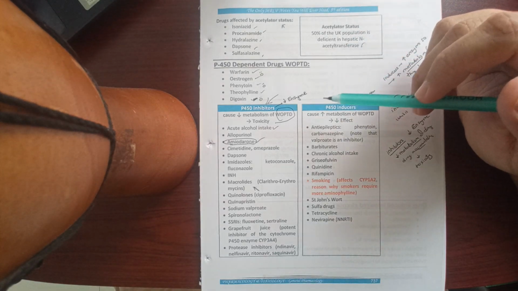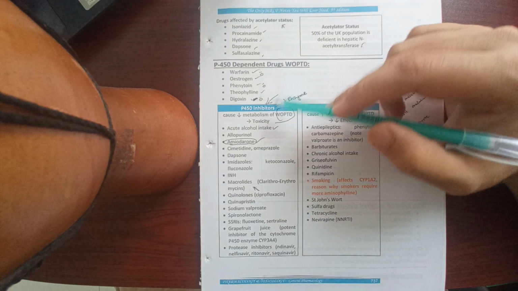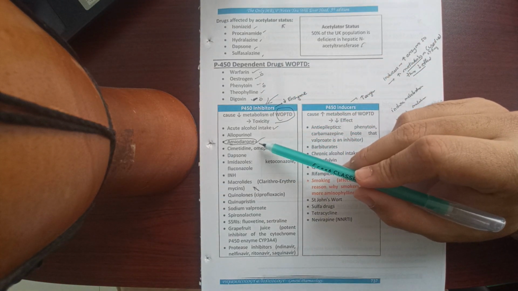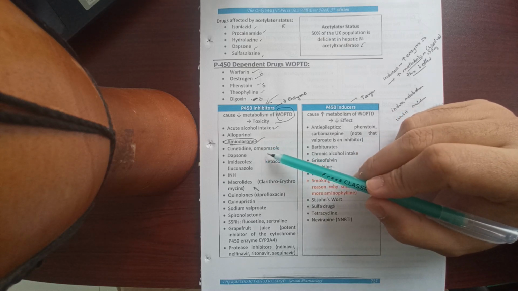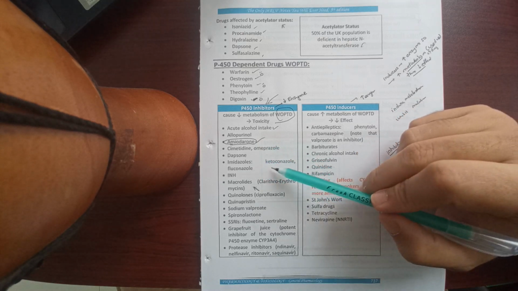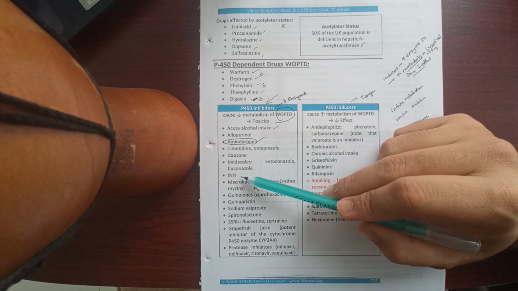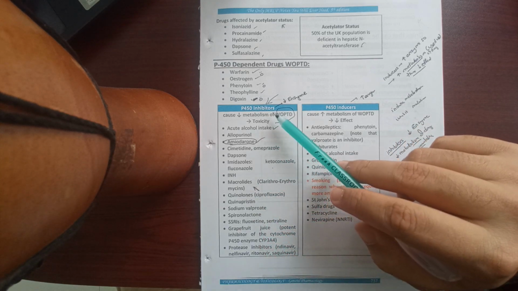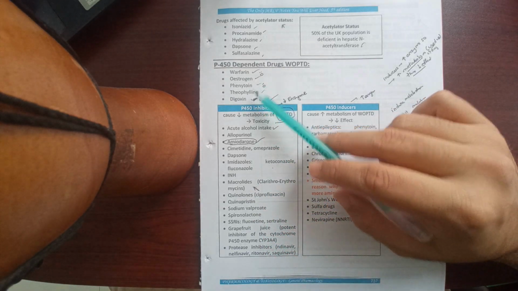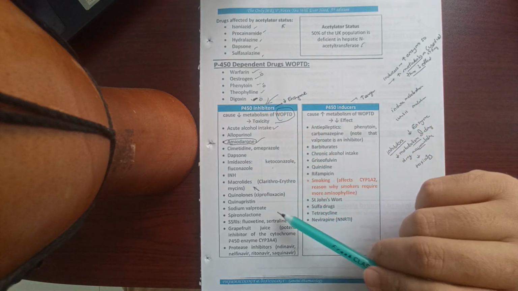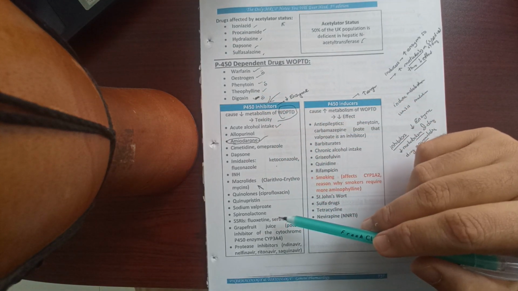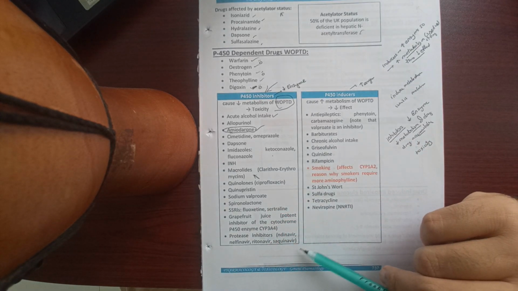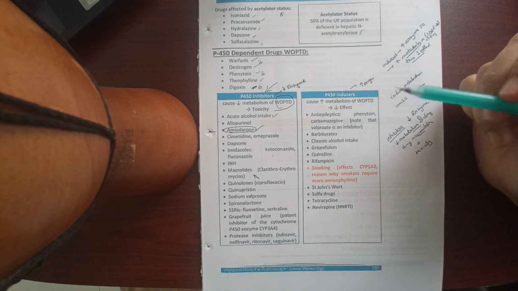What are the inhibitors which can cause toxicity of these medicines? It can be acute alcohol intake, allopurinol, amiodarone, cimetidine, omeprazole, dapsone, imidazoles, fluconazole, ketoconazole, isoniazid, macrolides, quinolones. All these are inhibitors, so this can cause toxicity when given with these. Very important: quinolones, quinupristin, sodium valproate, spironolactone, fluoxetine, grapefruit juice, protease inhibitors like ritonavir, indinavir.